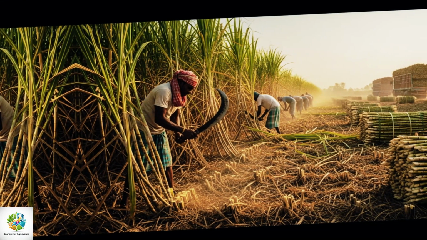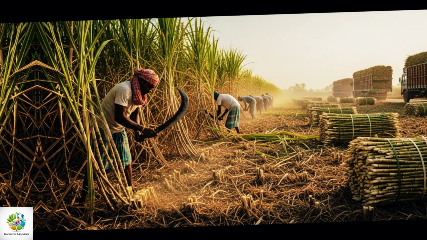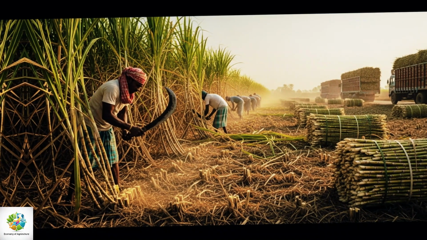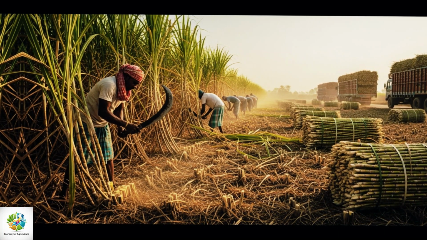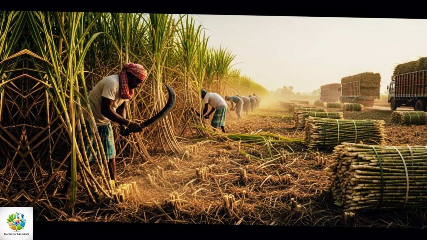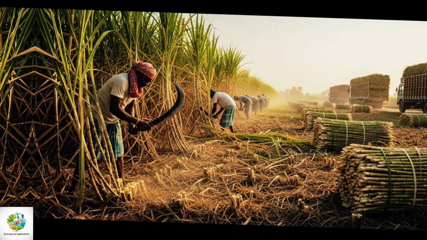In Pakistan and India, the harvesting season runs from October to March. This long window is important because sugar mills can only process a limited amount of cane per day. Harvesting is done either manually or by machine.